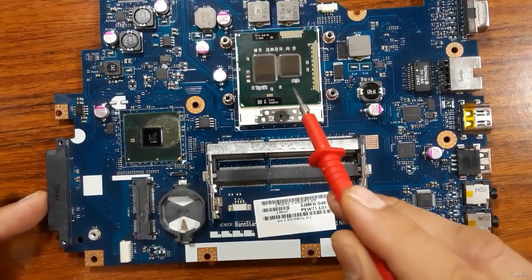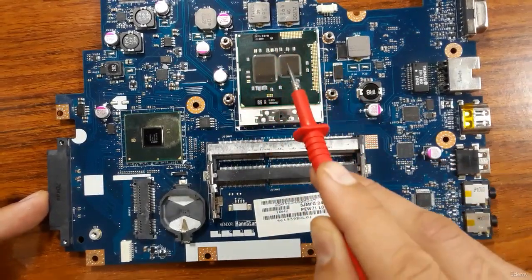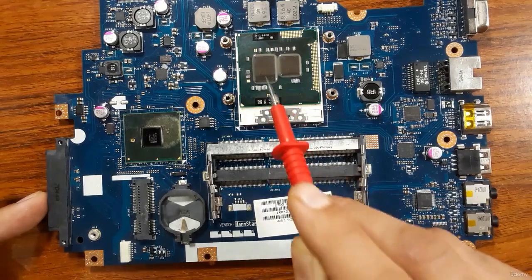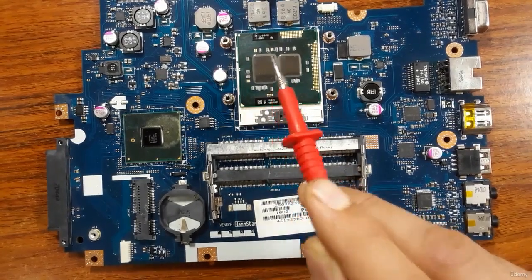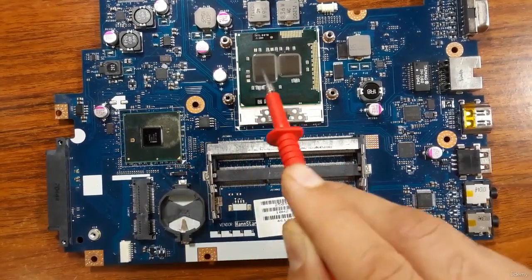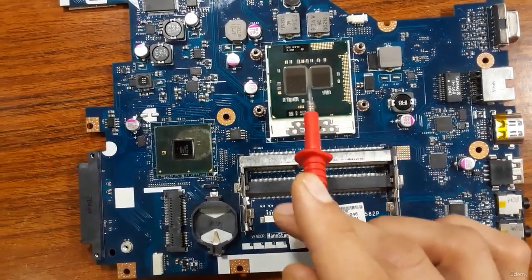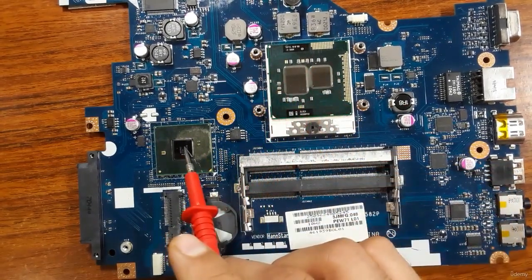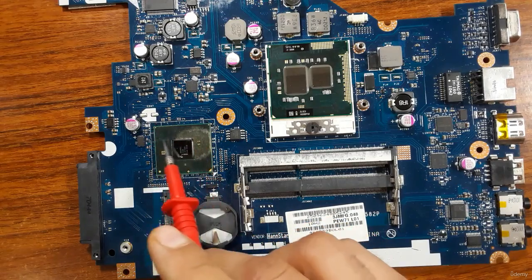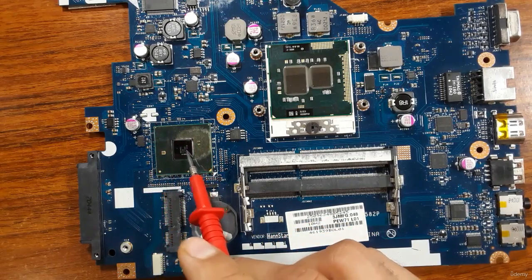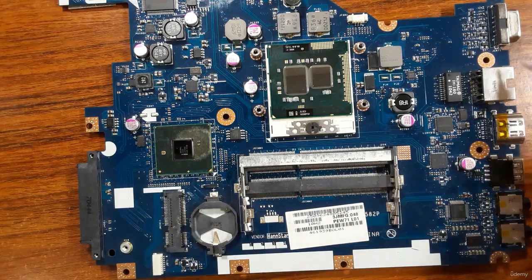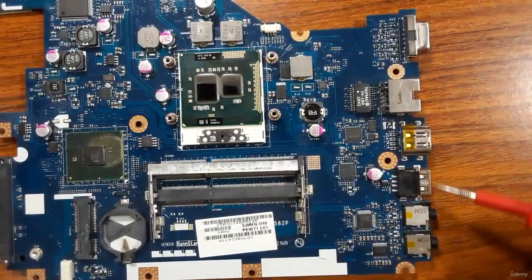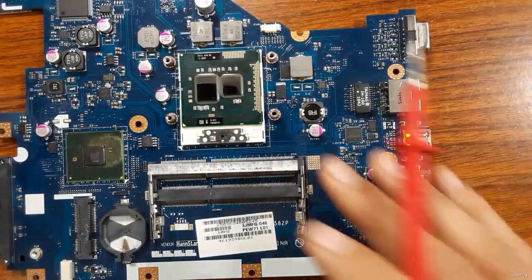This is the processor, with the GMCH and also the graphic card. In this motherboard we have just two big chips, this and this. This is the ICH or the south bridge that is responsible for all the connectors and ports in the motherboard.